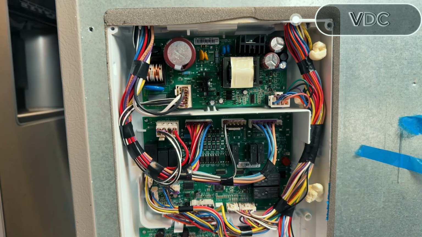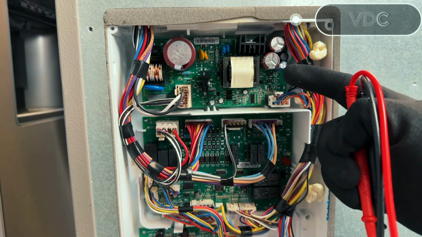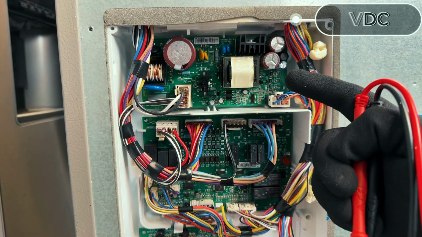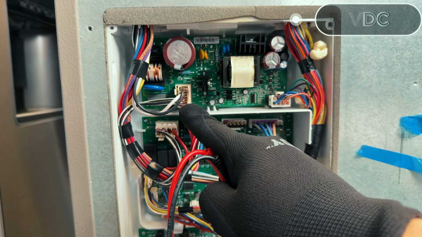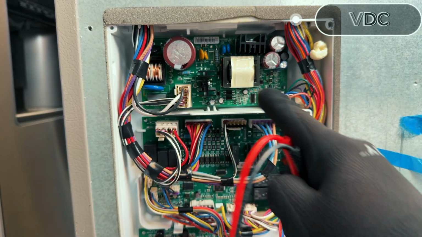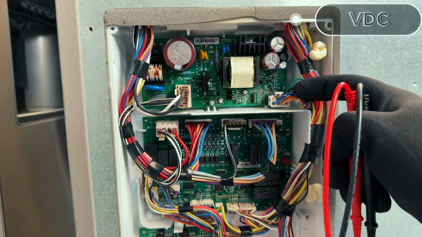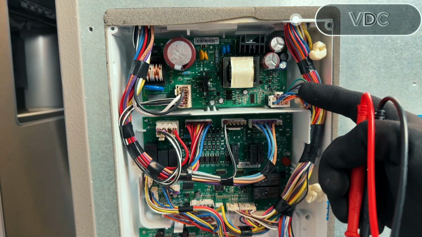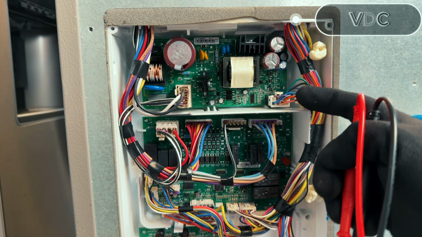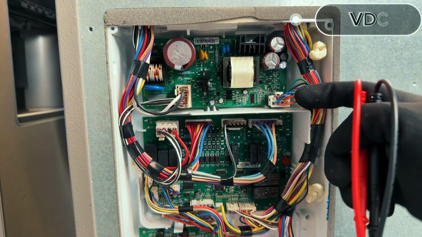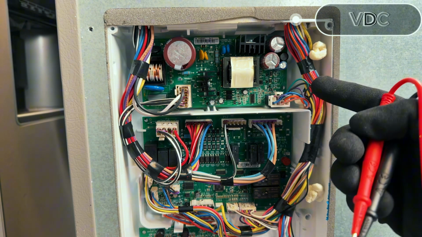All right, we're on this refrigerator here, and we're going to be testing this upper control, which is our power supply control. We have AC voltage coming in, and this control board converts it to DC and outputs DC voltage to certain components like load sensing circuits, communications, user interface, and other components that need DC voltage. So let's show you how to test that.